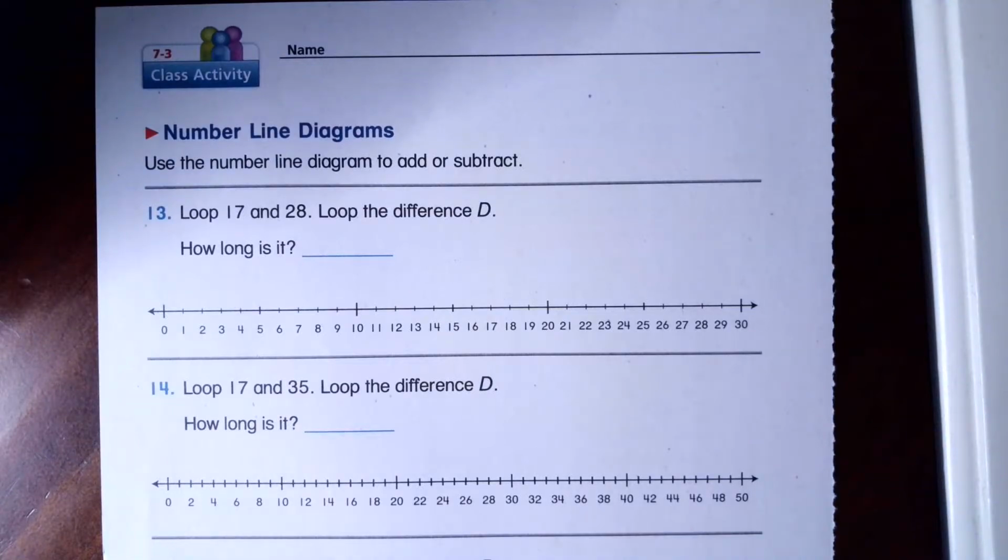Hi friends, this is the math lesson for second grade. We are going to finish our Unit 7, Lesson 3. You need a pencil and you also need page 318 in front of you.